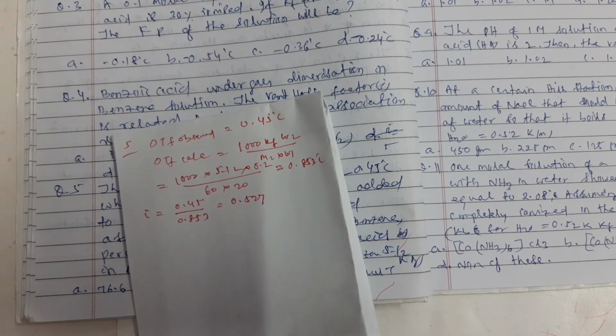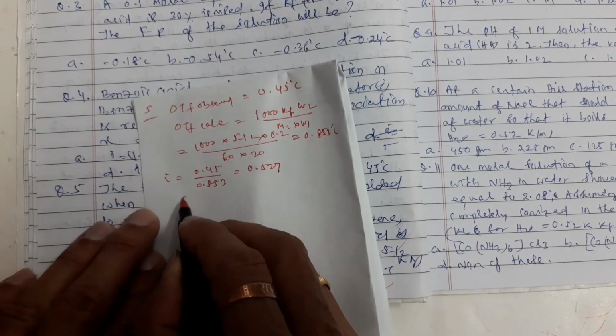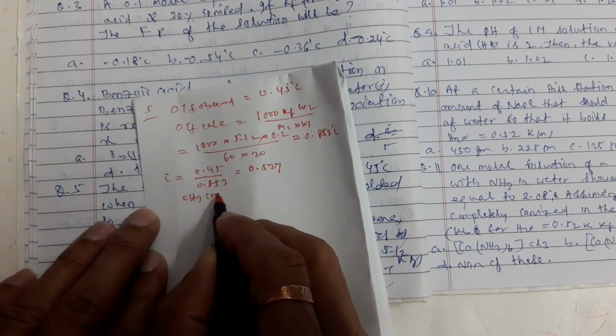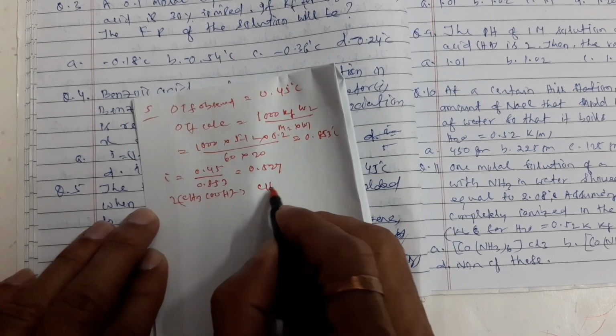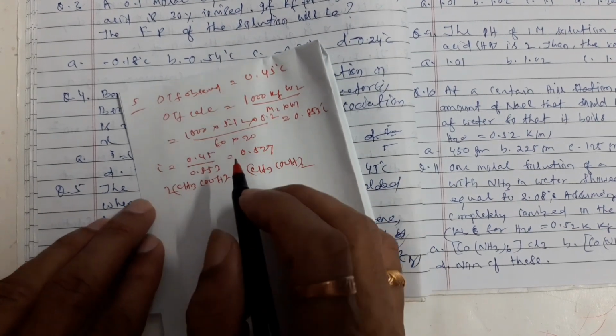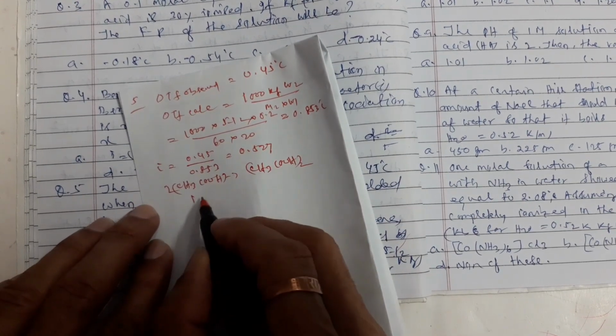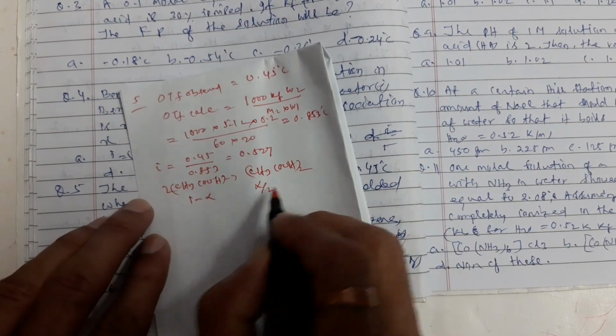Now acetic acid dimerizes. CH3COOH, 2 molecules dimerize. So initially, after some time it will dimerize, 1 minus alpha changes to alpha by 2.